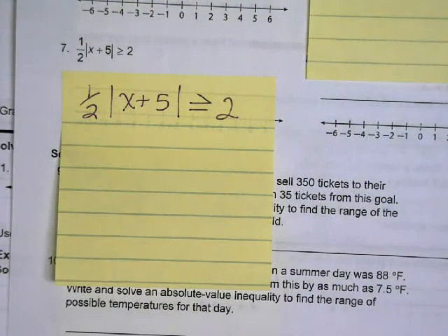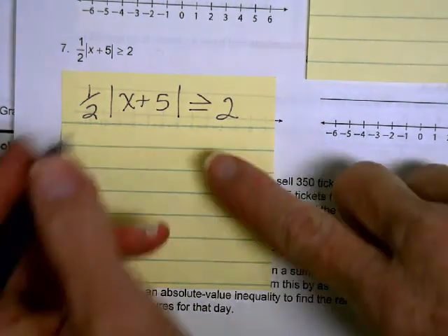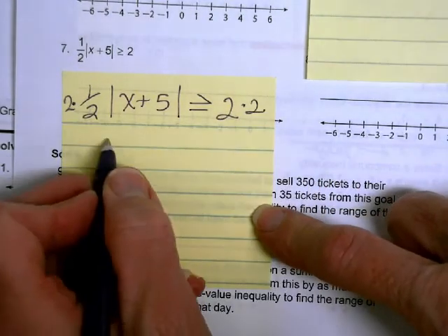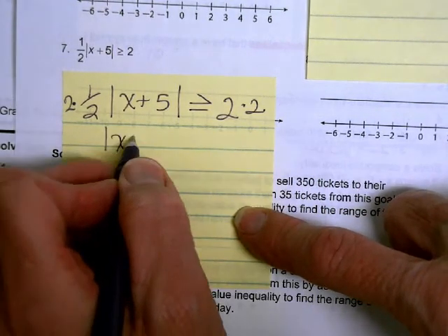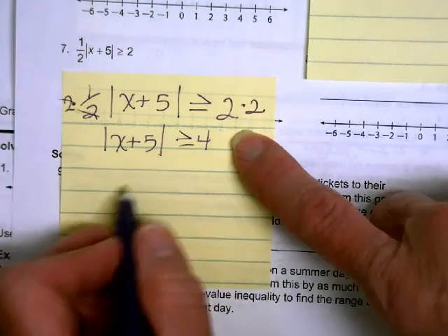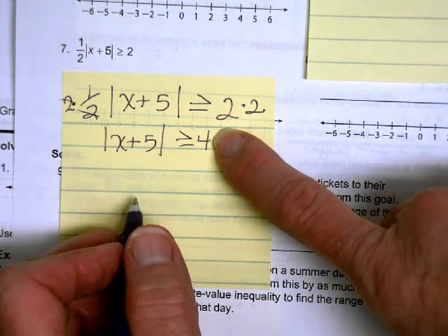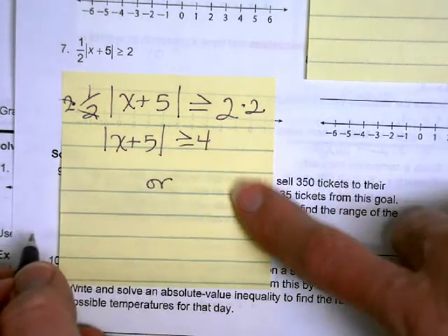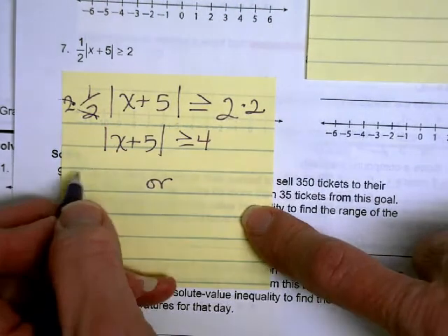How to get rid of a half from a side of an equation in algebra. Any fraction masters? You never really divide by a fraction. You always multiply by the reciprocal. So the reciprocal of a half is a 2. Now you are fraction masters. These guys cancel.